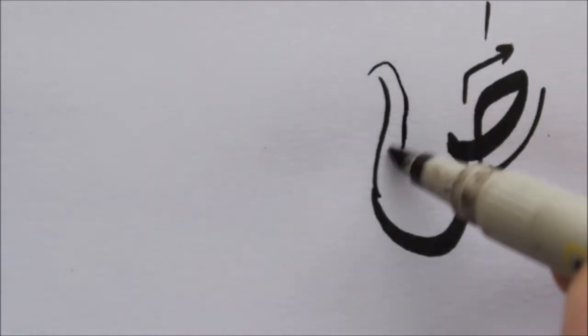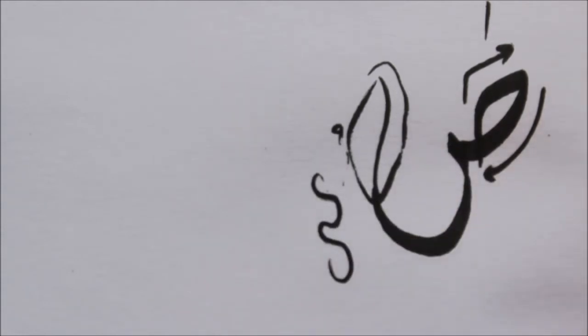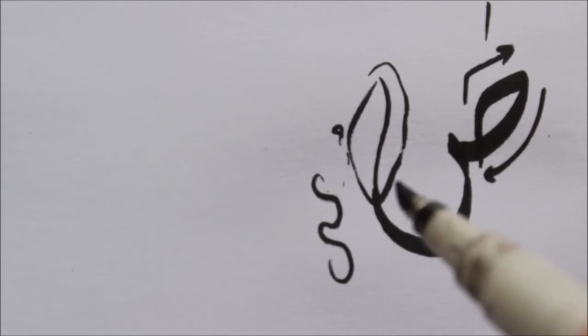By the way, these small parts, you could use the tip of the pen to write with, or just change to a smaller pen. But the tip of the pen is perfect with these ones.